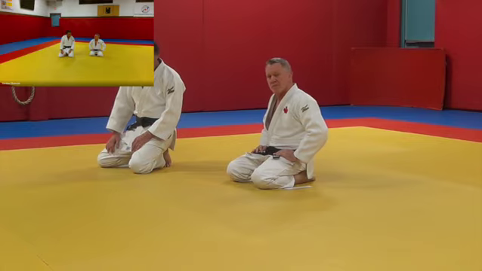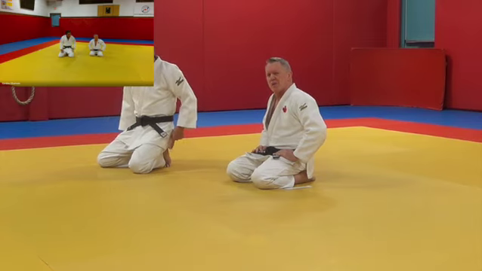On the first one, Kelly, are you just posting the leg, or are you shifting a bit too, or you just need to post? I post and I shift a little bit too. All right. Yeah.